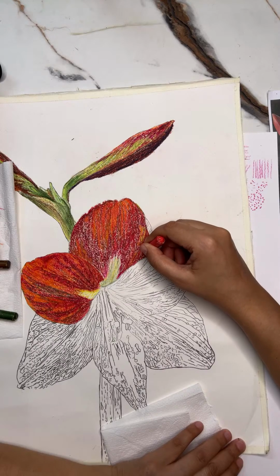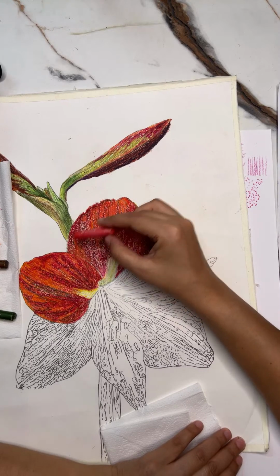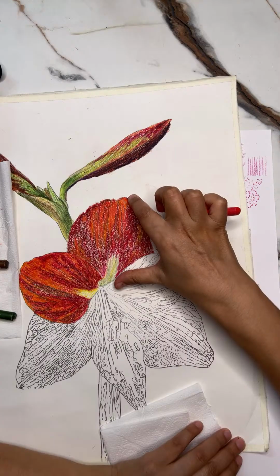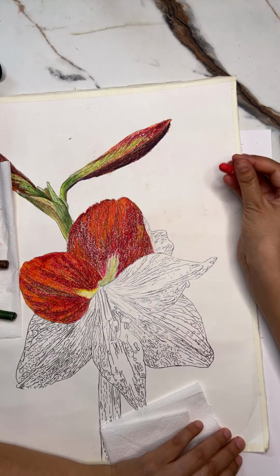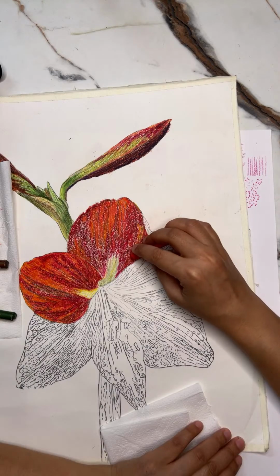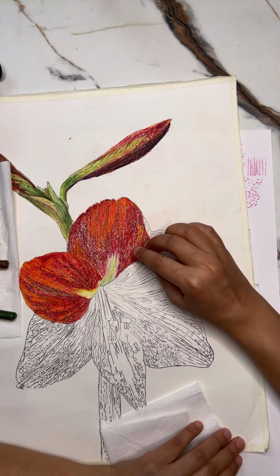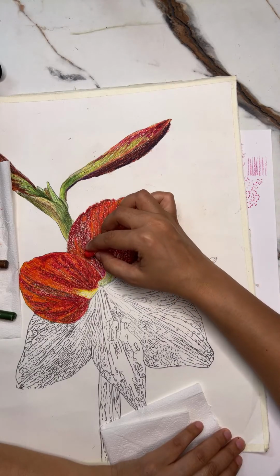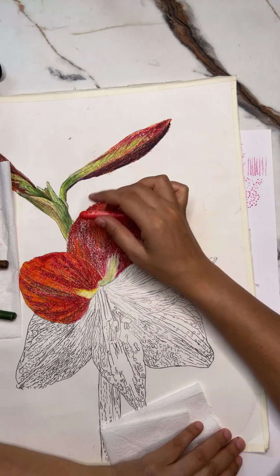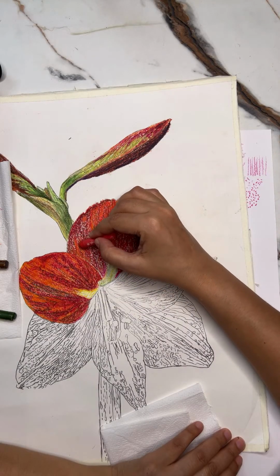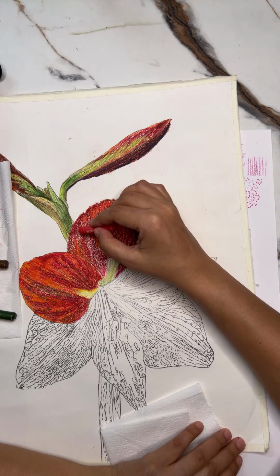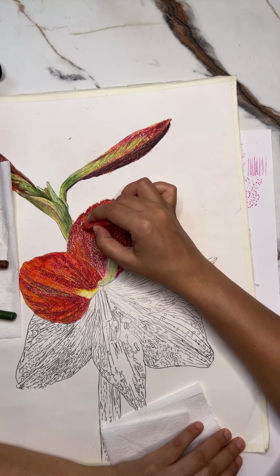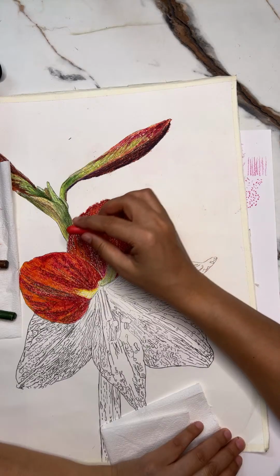So now we are working on a tiny area. I would have done it like this, right? But this is not the right way. It's a tiny area, so we have to move in the direction of the form. After this layer, I will be done. Otherwise, it will be quite a long session.